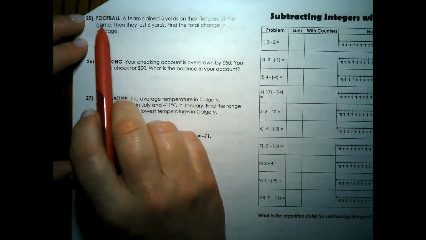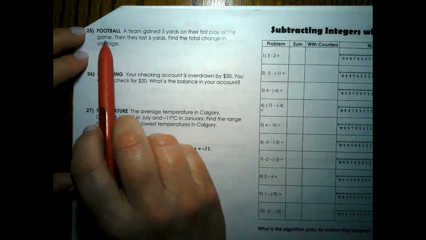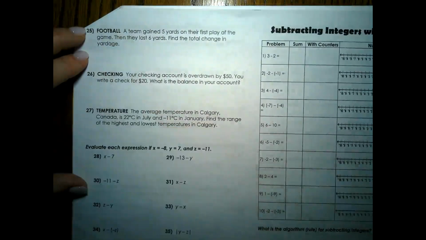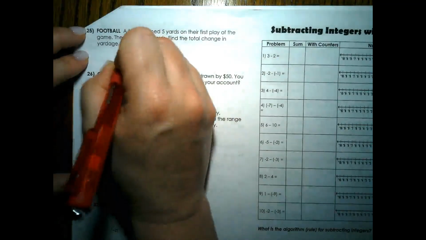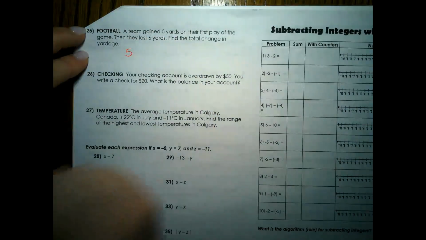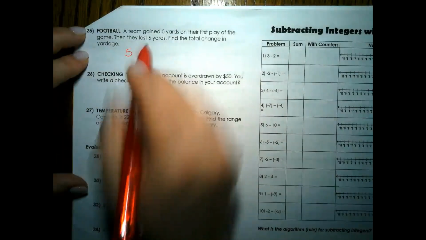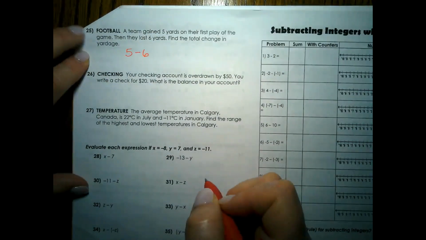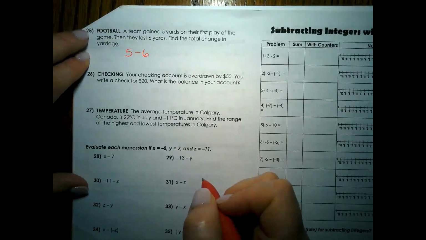This first problem is asking us to write an expression of some sort that will allow us to solve this problem. And remember, we're working on subtraction of integers, so we want to write something in that vein. It says a team gained 5 yards, so they went a positive 5 yards on their first play of the game, and then they lost 6 yards, so we're going to take away 6, and we want to find the total change in yardage.